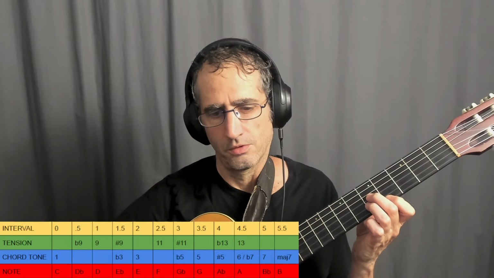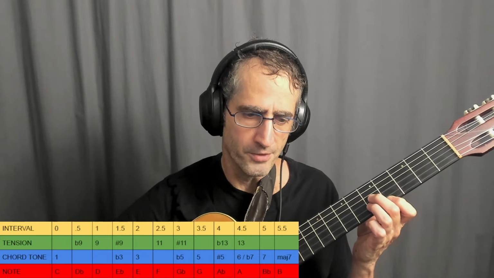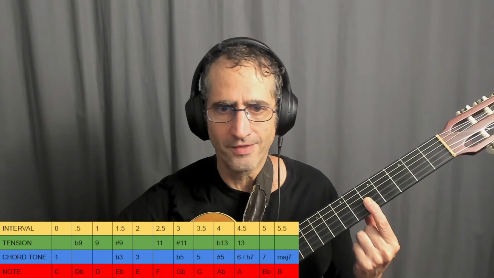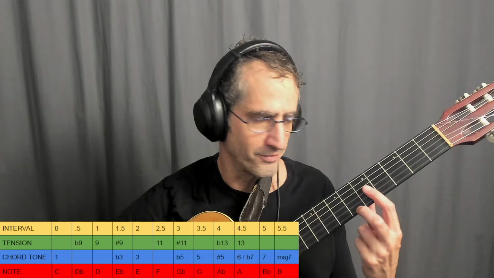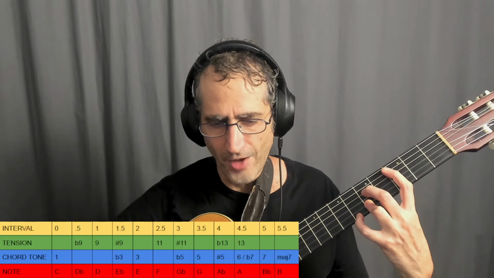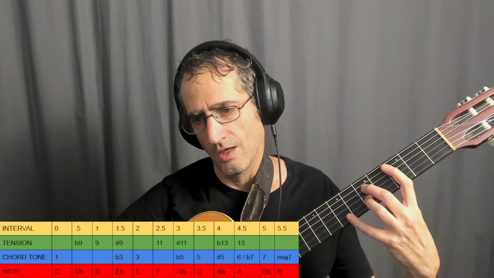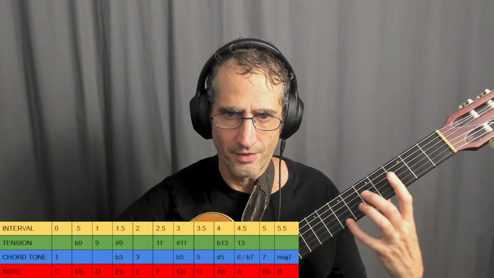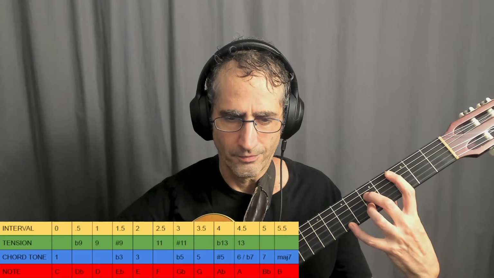If you move to 4.5 steps above the root, a minor 6, you'll get a 6, or in a diminished a flat 7. Don't worry about that, I'll explain it later. If you move a whole 5 steps above the root, you'll get the 7. Okay? You know it as the minor 7. And if you move 5.5 steps above the root, major 7th, you'll get the major 7.